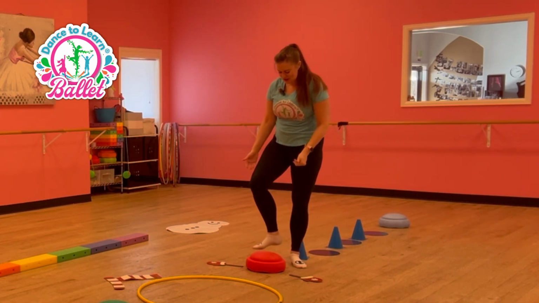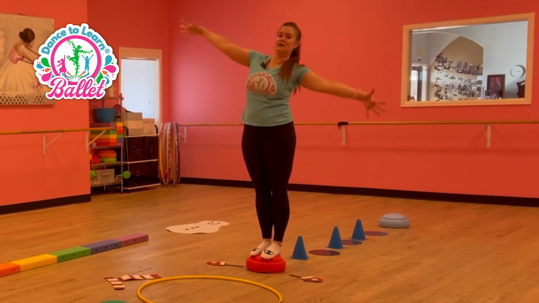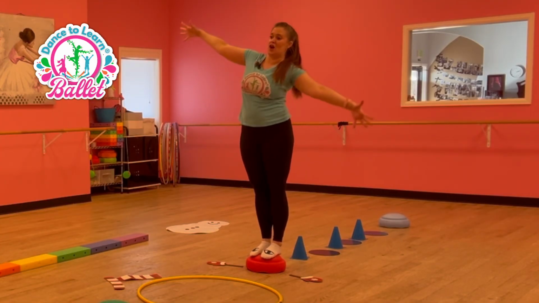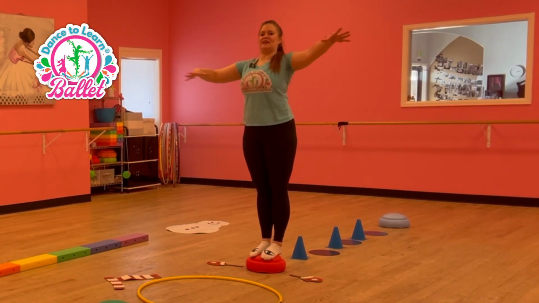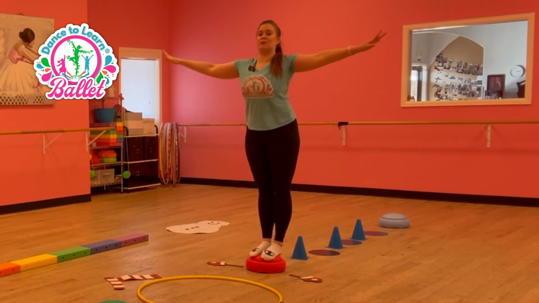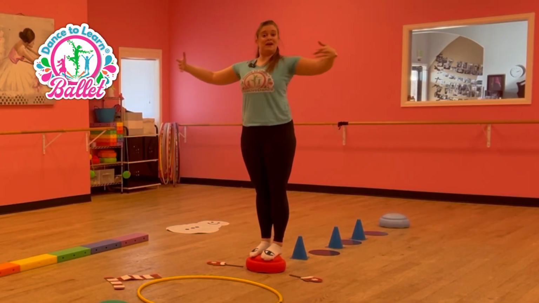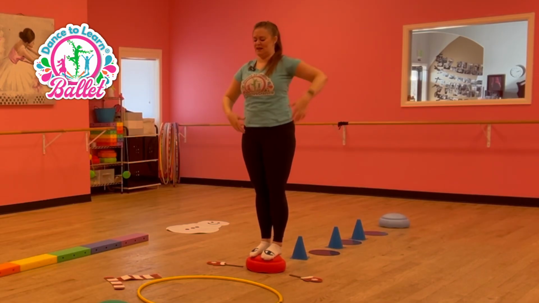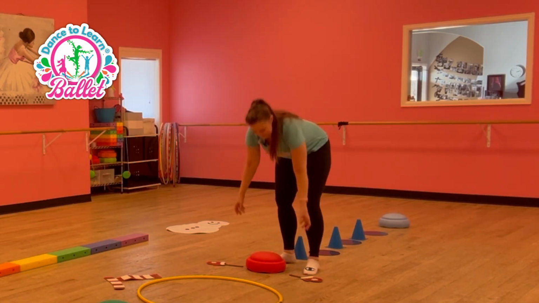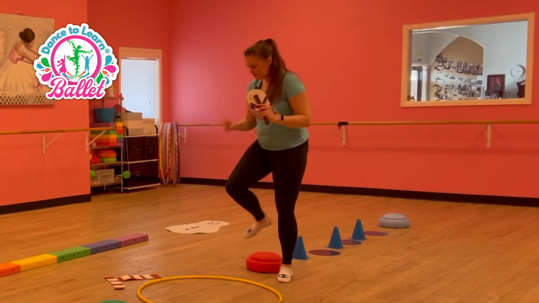All right, this station is our medium station. So we are going to add our second position arms. I like to have them say, I'm a silly snowman. They can even put on their buttons. You could add a cambré here where they pretend to pick up their buttons. They get low and rise to high to put on those buttons. Then they're going to grab their items and take it with them.